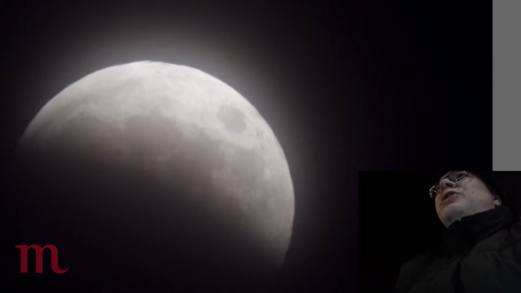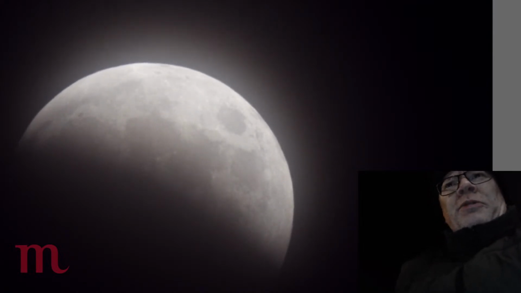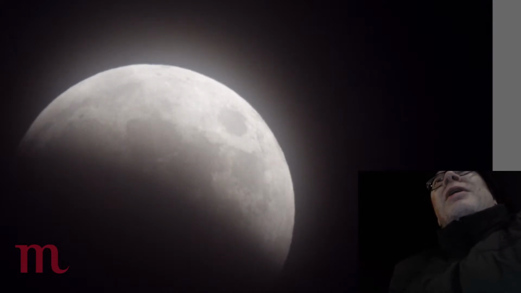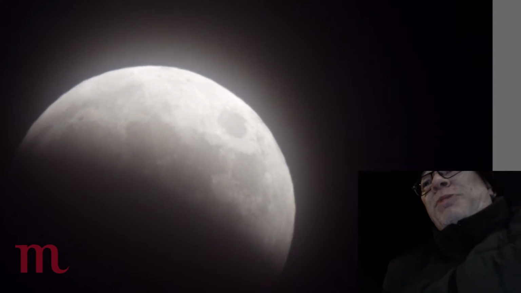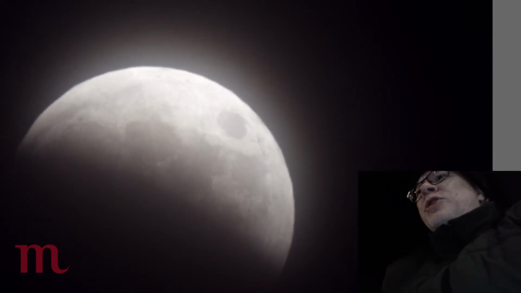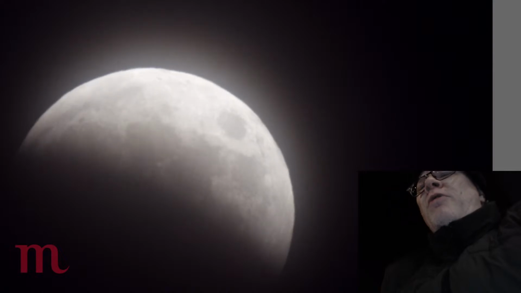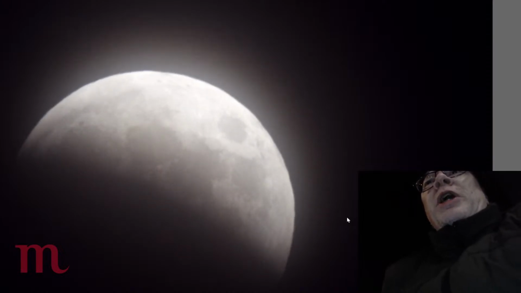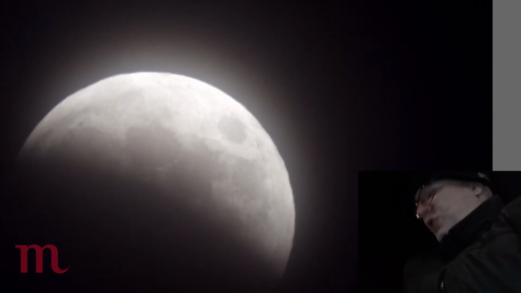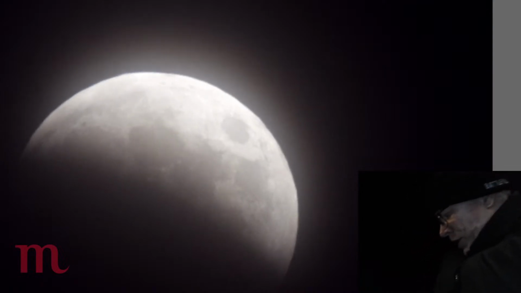I had a chance to look through one of the visual scopes here, and you can start to see the color, but it's not quite as pronounced as it will be a little bit later. So we're at what, 12:50 now? We have about 38 minutes until the start of totality. That's how much time it will take for this shadow to go across the moon and completely cover it up.